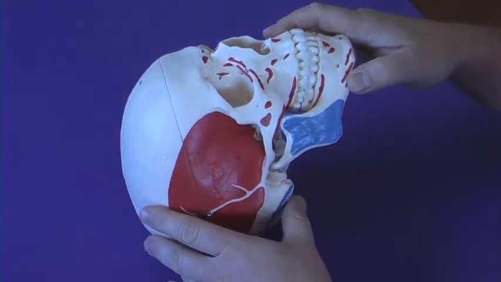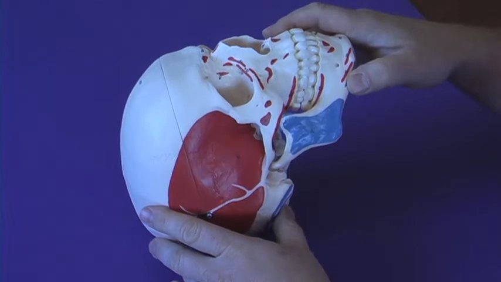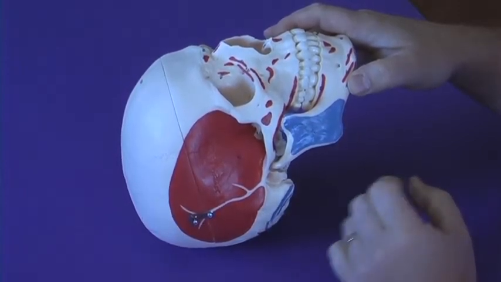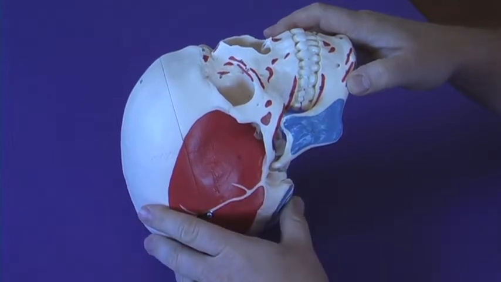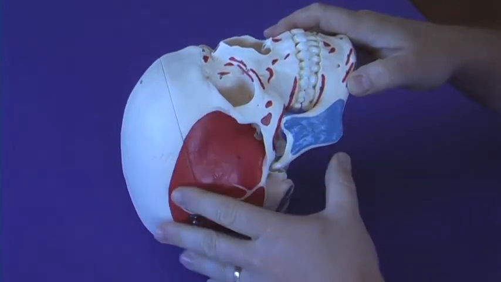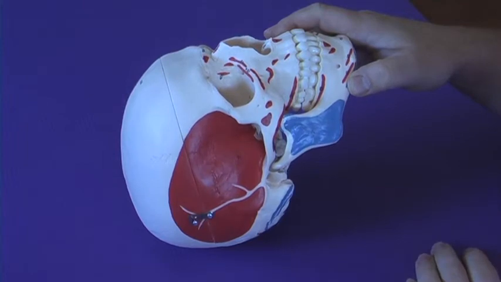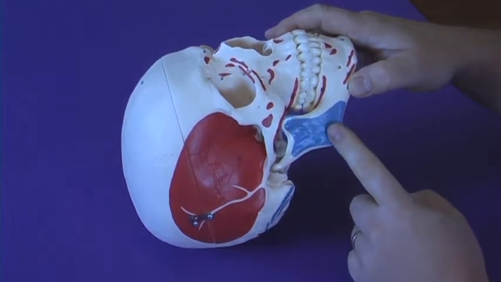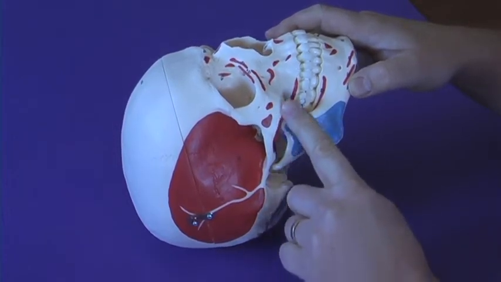This model of the skull provides an excellent method for us to learn our landmarking for the masticatory muscles. You're going to be sitting to the right-hand side of your client when you're working on the masticatory muscles on the right-hand side. So that's the position I'm in here. The masseter muscle inserts into the side of the mandible here. It originates from the zygomatic arch.